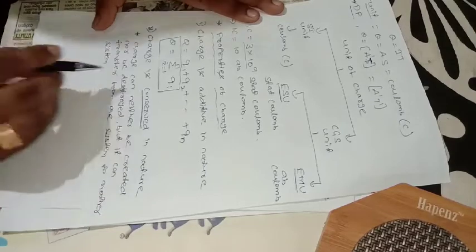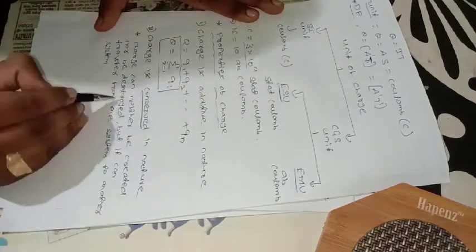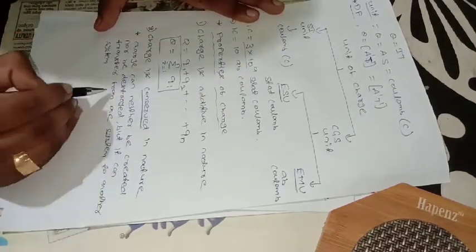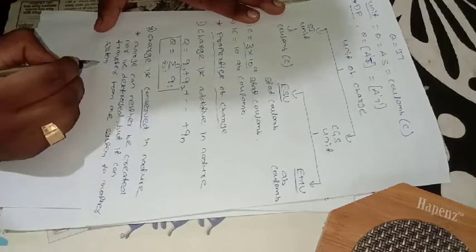So again I will explain. Charge can neither be created nor be destroyed, but it can transfer from one system to another system.